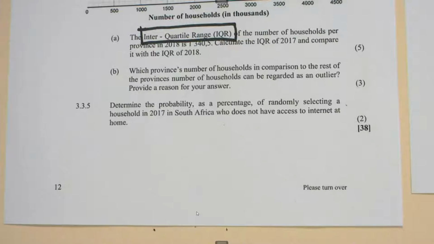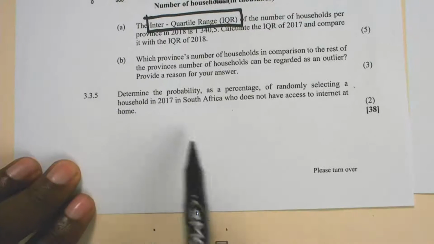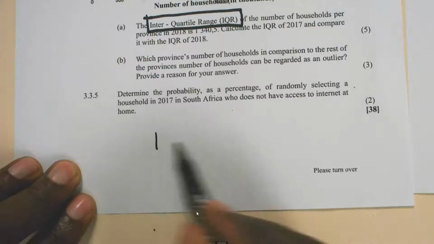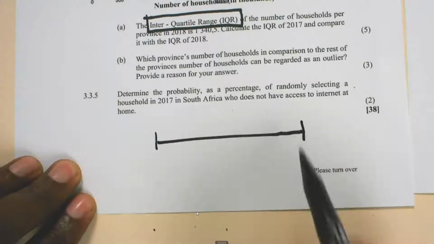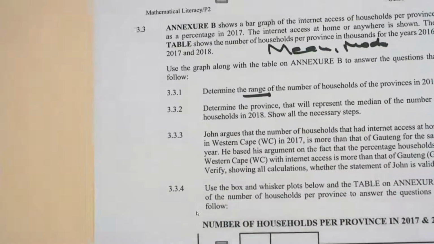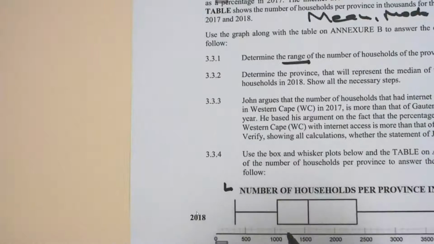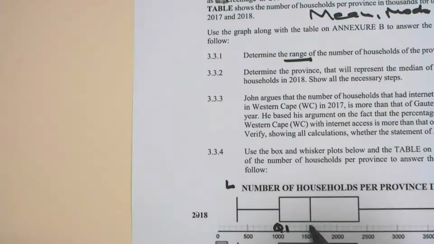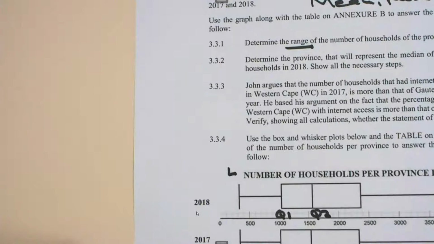Now, the interquartile range, my grade 12s, you need to know that if we have what you call your box and whisker plot, we've got here the lowest number, we've got the highest number here, and here we've got what you call quartile 1, we've got what you call quartile 2, which is your median most of the time, and we've got quartile 3.